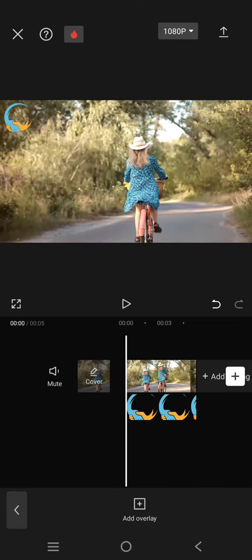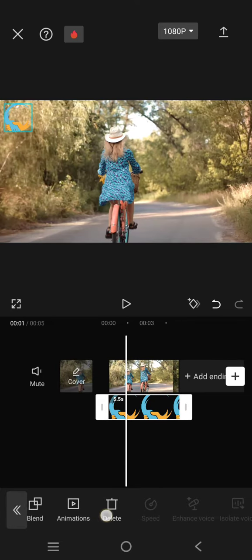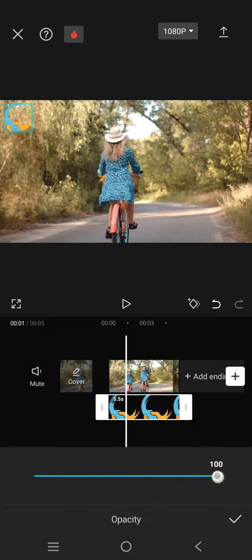You can also adjust the opacity by clicking on the logo and swipe through the menu until you find opacity, then lower it as you like.